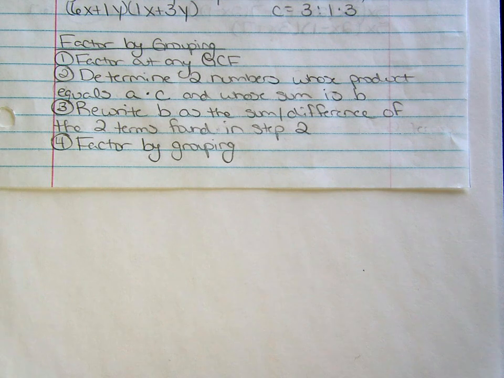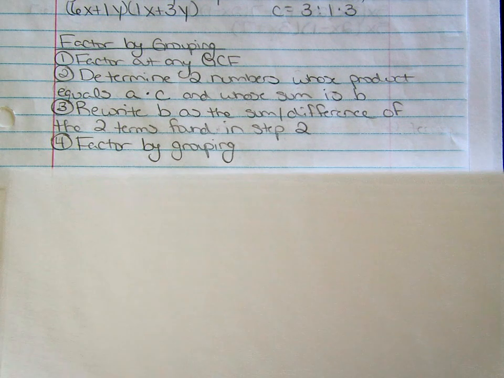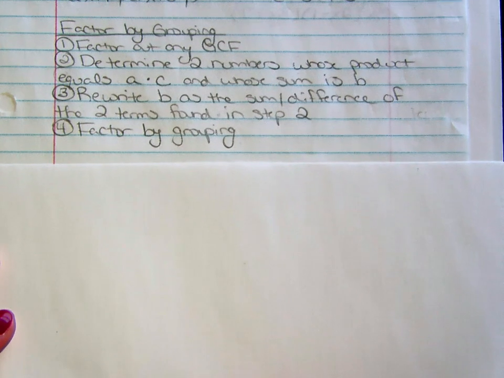This factor by grouping is with a trinomial. So it's with the problems we've already been playing with, but we have to make it have an even number of terms, and that's what step 2 is talking about. We have to determine the two numbers whose product is going to give us our A times C and whose sum adds up to B. So that's the additional stuff you have to look at. Which is why I don't love it, but we will do some.